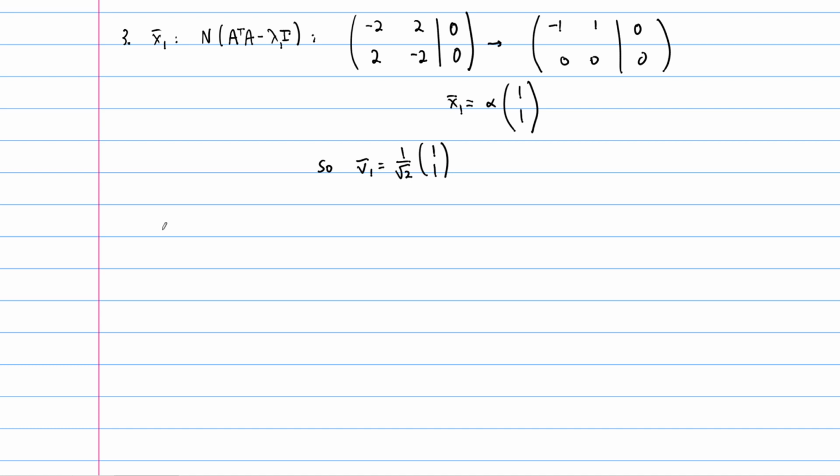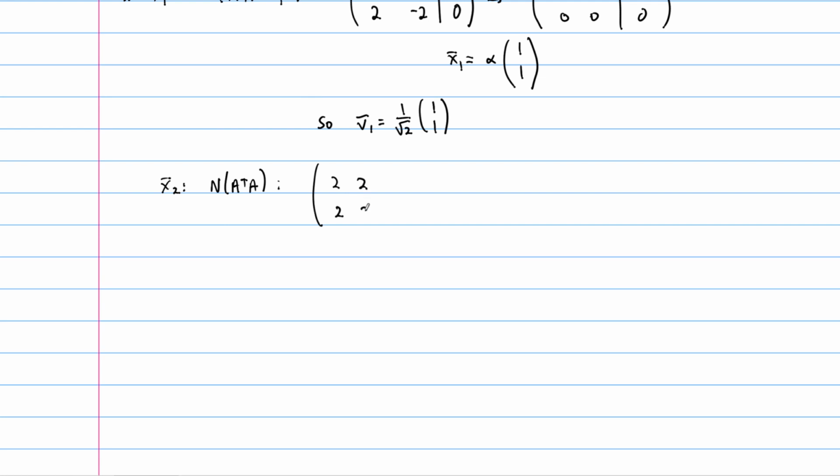Now we need to do the same thing for the second column. The second column is actually just the null space of A transpose A because the second eigenvalue was 0. So the matrix A transpose A, remember, was 2, 2, 2, 2, right? All 2's. So we augment this. It's very similar, and I think you can probably, in your mind, see exactly where this is headed already. And so this one, our x2, is going to be alpha times, this time they have to have the opposite sign.